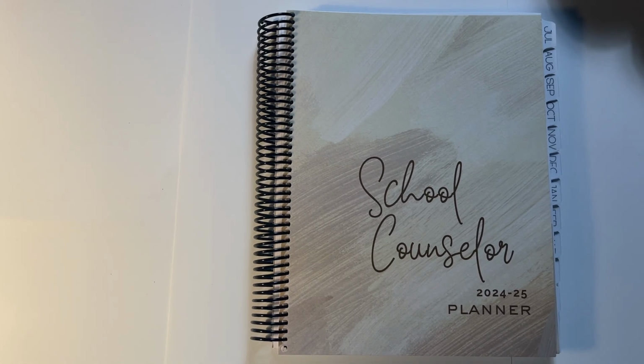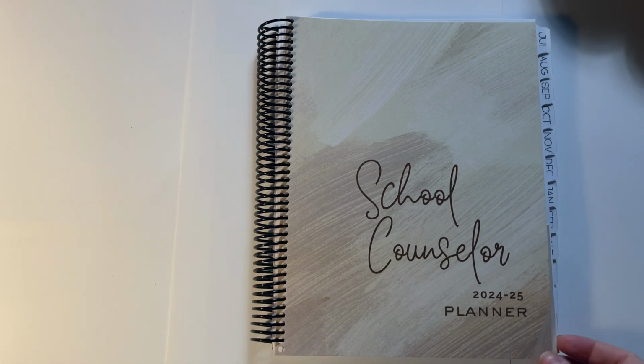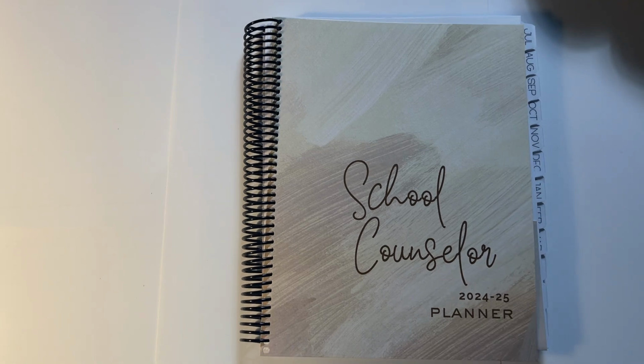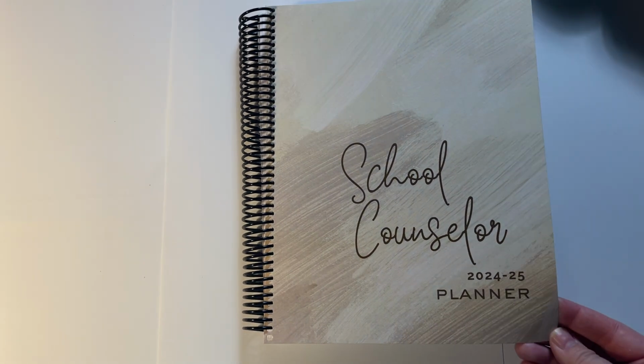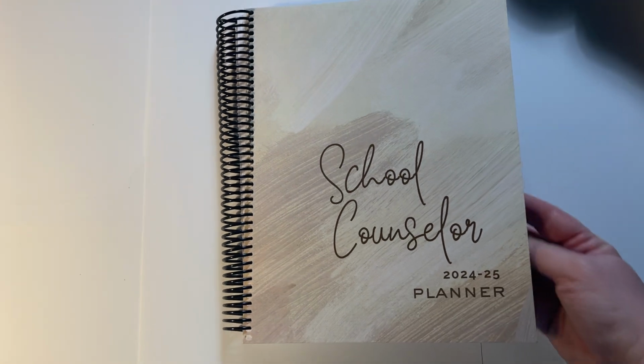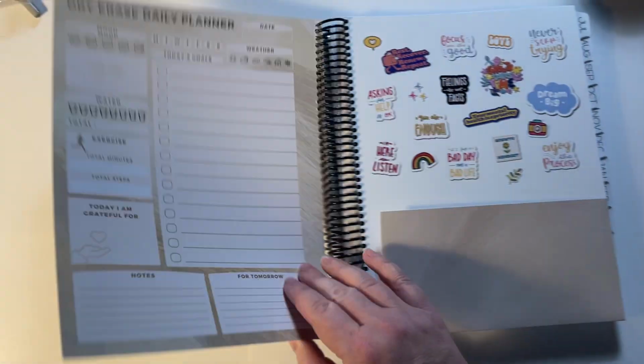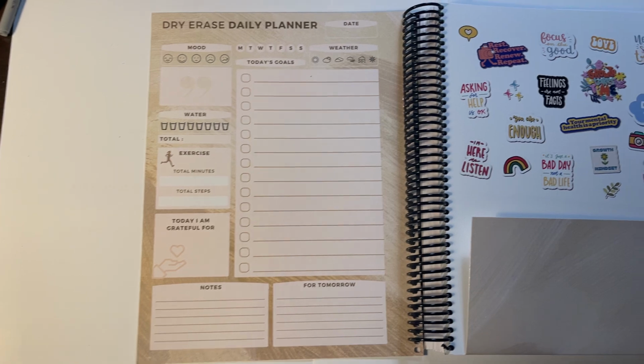Okay, I'm going to try to do a one-handed walkthrough. I don't have anything to hold my phone while I record this. So this is a walkthrough of the 2024 School Counselor Planner in the cream design.